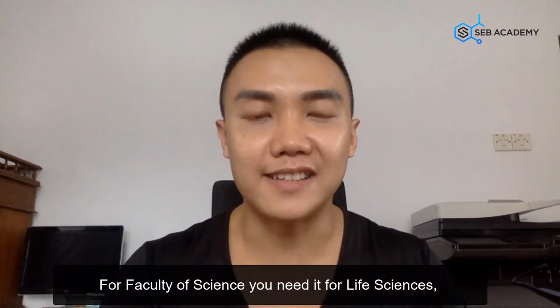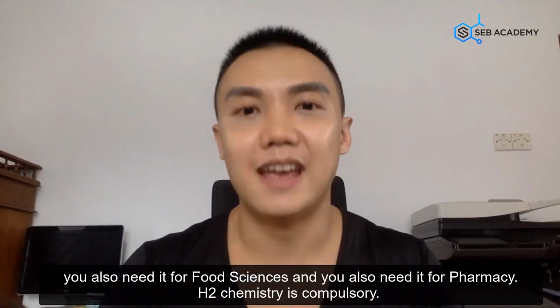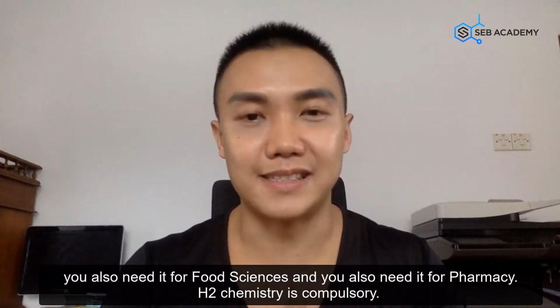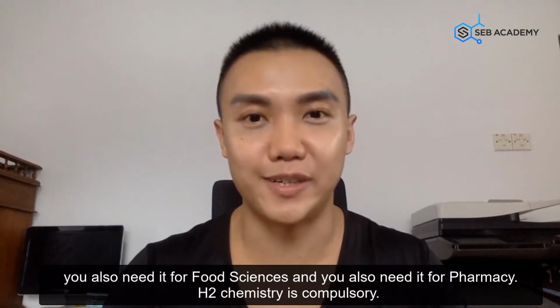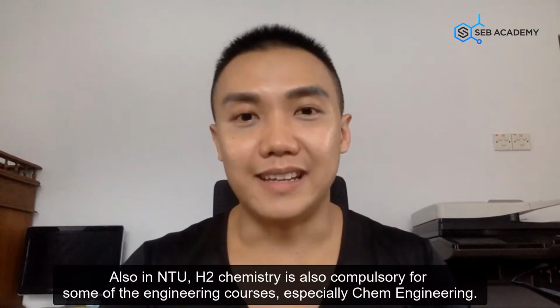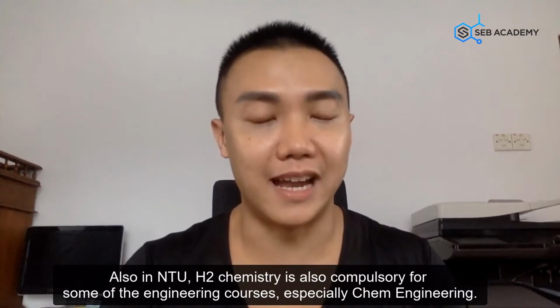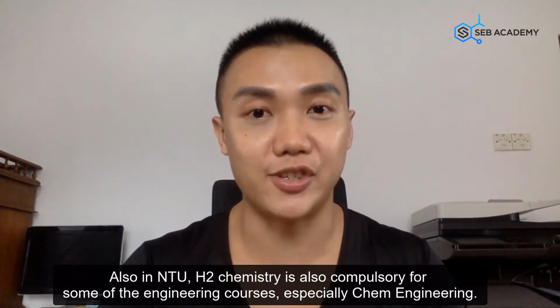For example, for Chem Engine as well as environmental engineering at NUS. For the faculty of science, you need it for life science, you also need it for food science, and you also need it for pharmacy. H2 chemistry is compulsory. Also, in NTU, H2 chemistry is also compulsory for some of the engineering courses, especially Chem Engine.